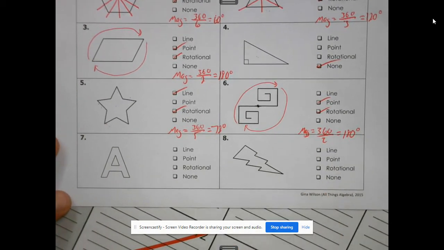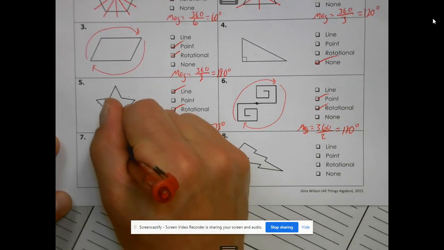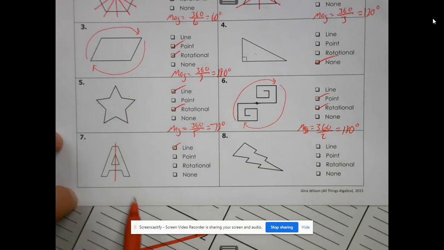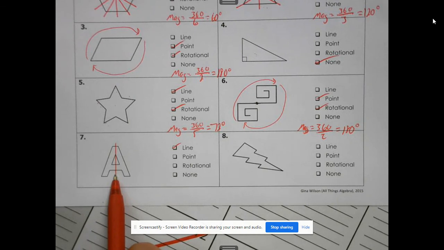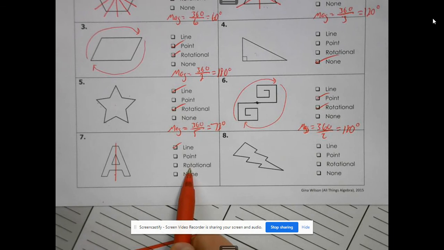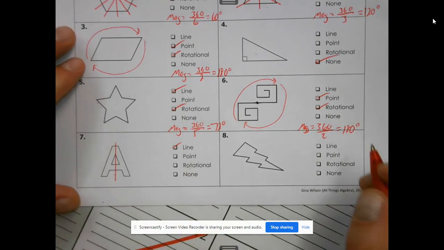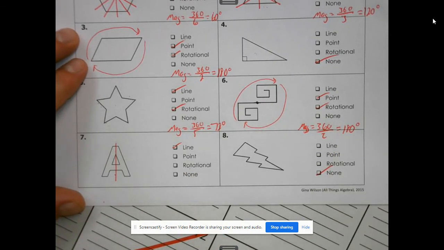Number 7, the capital A. This guy only has line symmetry. Upside down, nope. For rotational, you got to do a complete 360 to get it back to the original. That's why it does not have rotational. Number 8, the lightning bolt. Nothing. Nothing there at all.